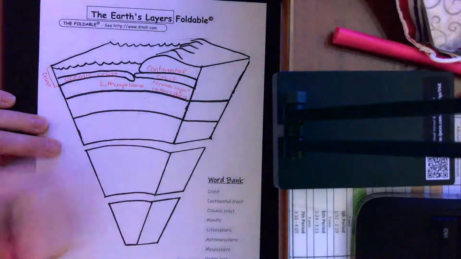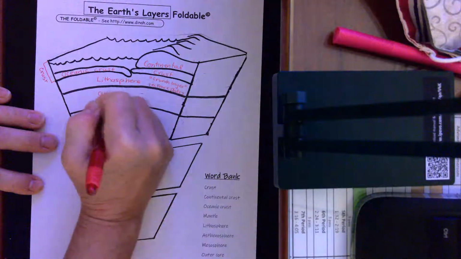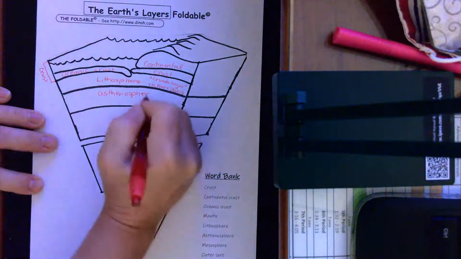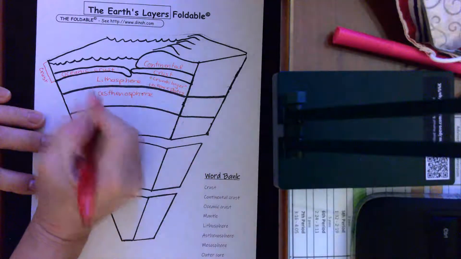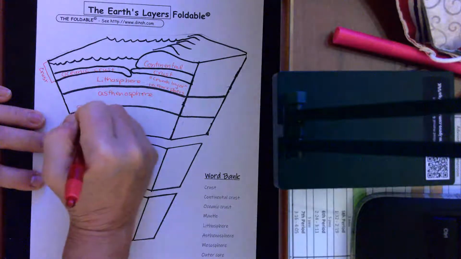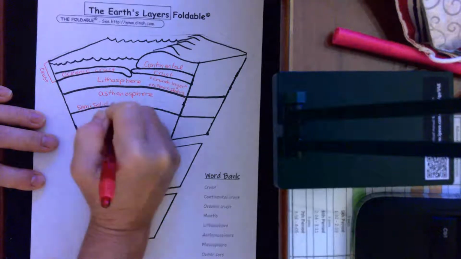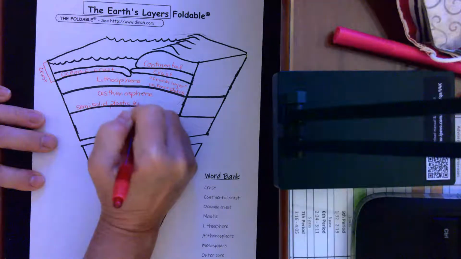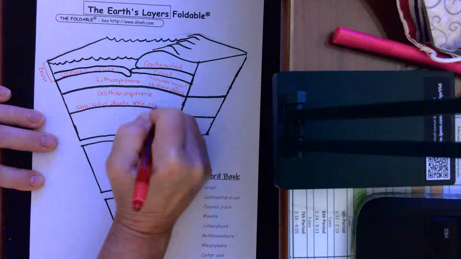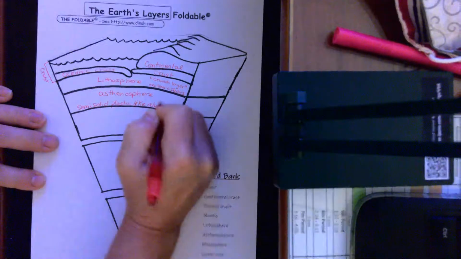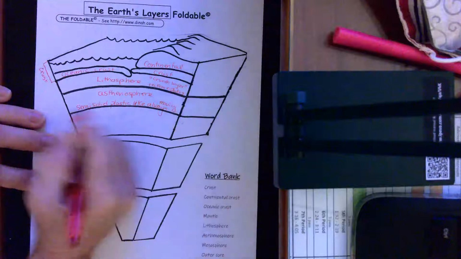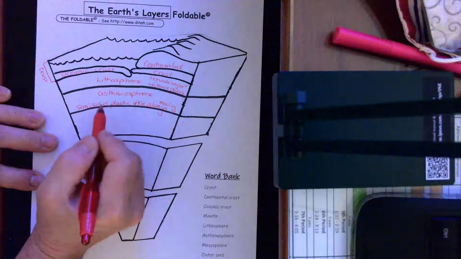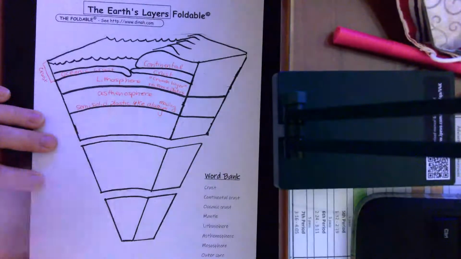Right under the lithosphere, we find the asthenosphere. The asthenosphere is what the lithosphere floats on. We know this is the semi-solid plastic-like substance that's always moving. Okay. The lithosphere tectonic plates are floating on this asthenosphere. It's always moving around. It's kind of like jello.